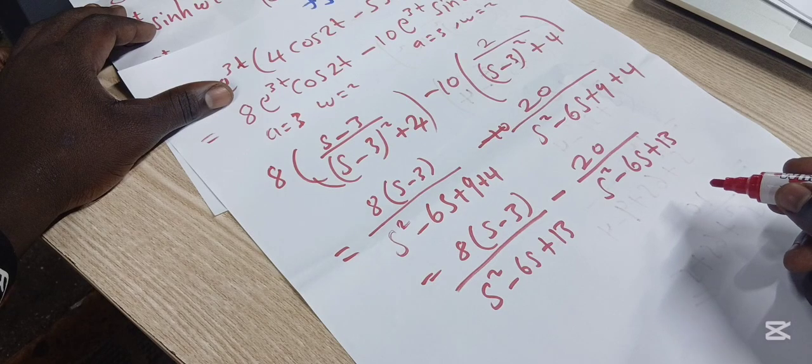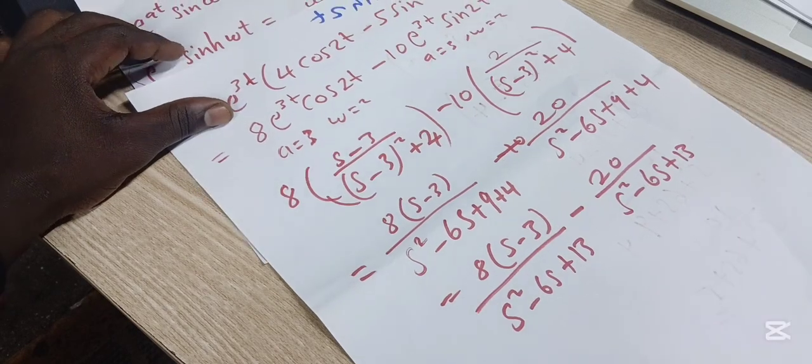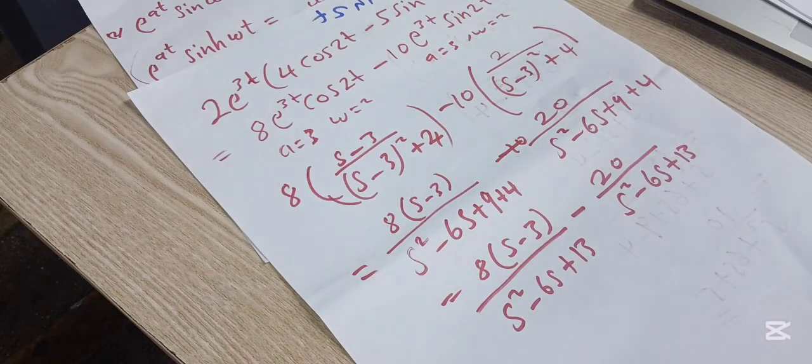So we are done for this. You can go ahead and simplify it too.